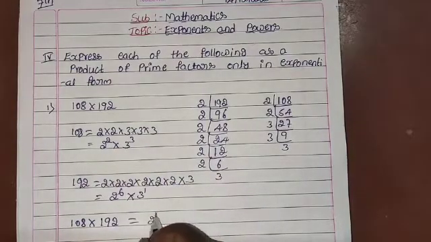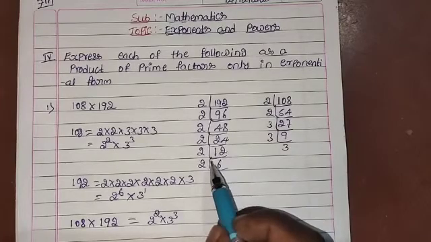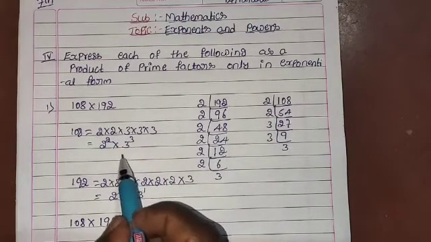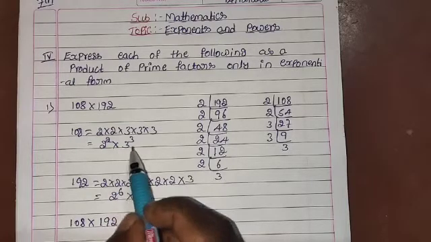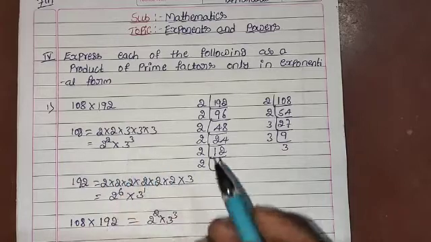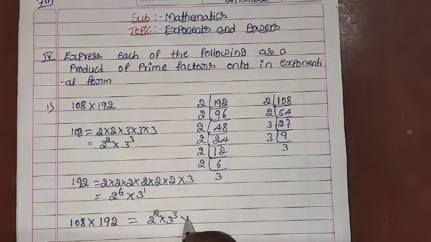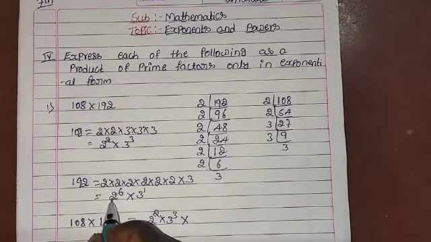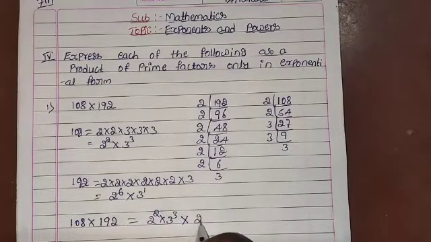Okay, we write this as the product of their prime factors, and we solve it in exponential form. We can write 108 as 2 to the power of 2 into 3 to the power of 3, and into that we write 192. In the place of 192 we can write 2 to the power of 6 into 3 to the power of 1.